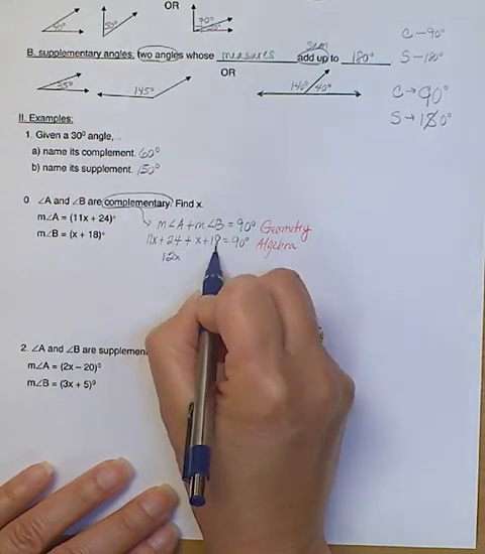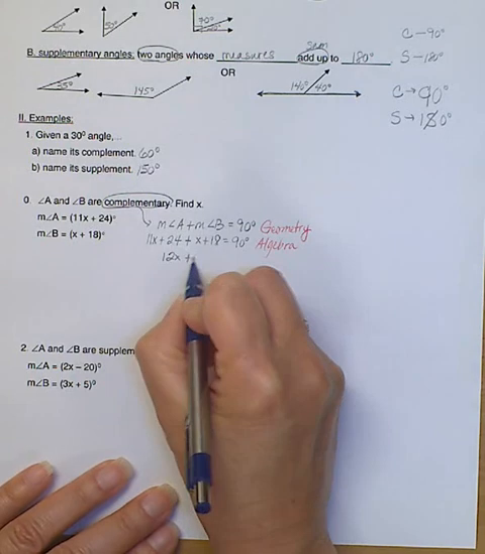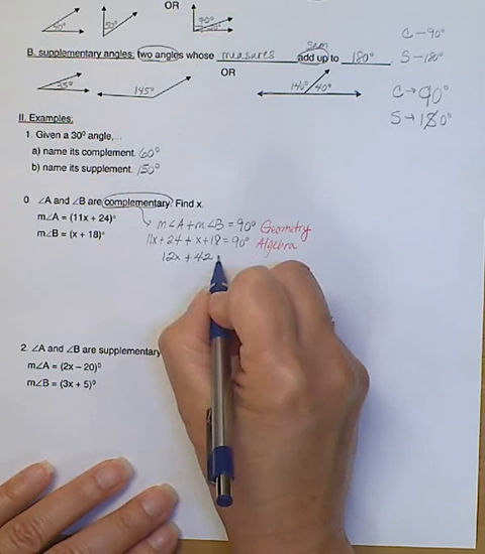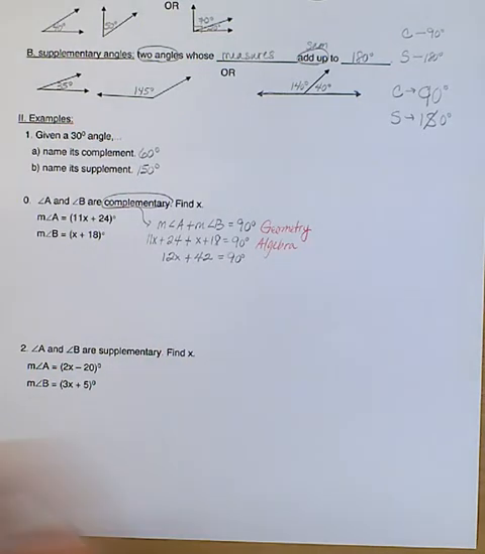Let's go back and reread the question. Angle A and angle B are complementary. Find x. Oh gosh, that's what I've done. I'm done with the question, and then I move on. So if you want to watch that again before you start, go ahead. So let's look at example 2.